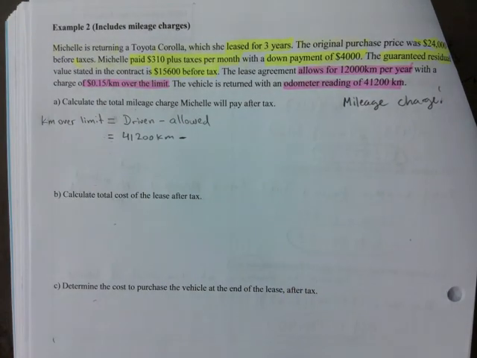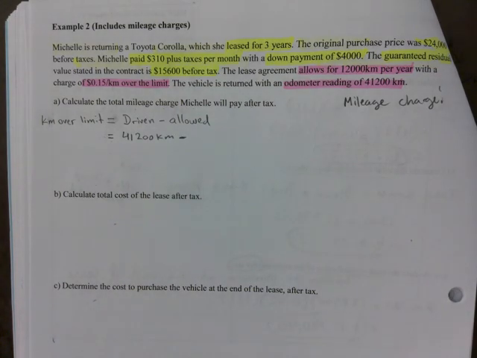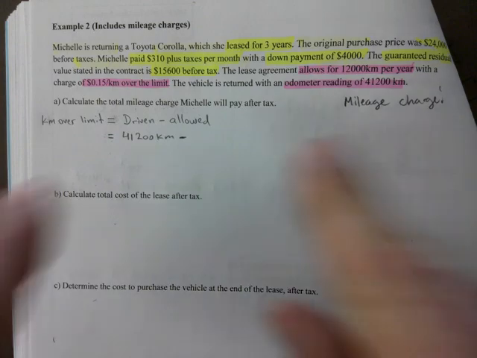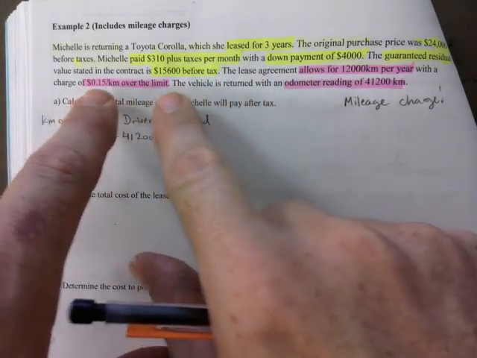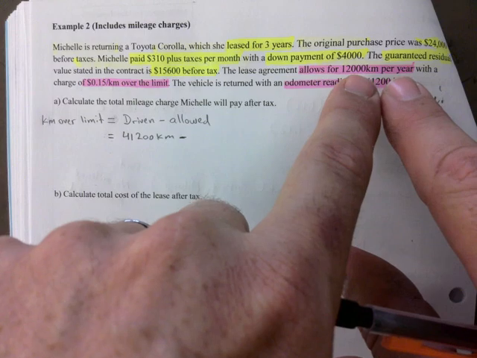Is it 12,000 or is it 36,000? 12,000 a year. How many years was the lease for? Okay, so 36,000. But you know what? This brings up the point that causes a lot of students to get this wrong. Sometimes you have to read carefully. Sometimes the question just flat out says for the whole lease, it's a fixed amount. Sometimes it says a certain amount per kilometer or per year. So you have to watch out.